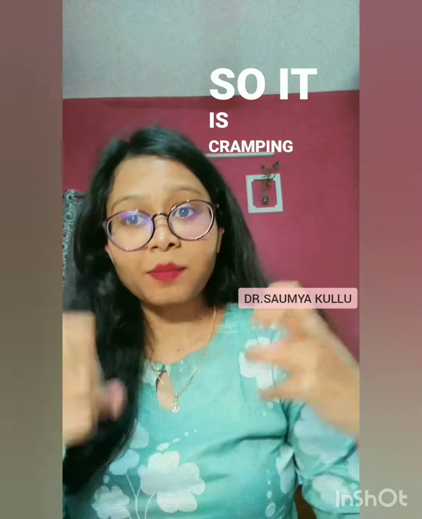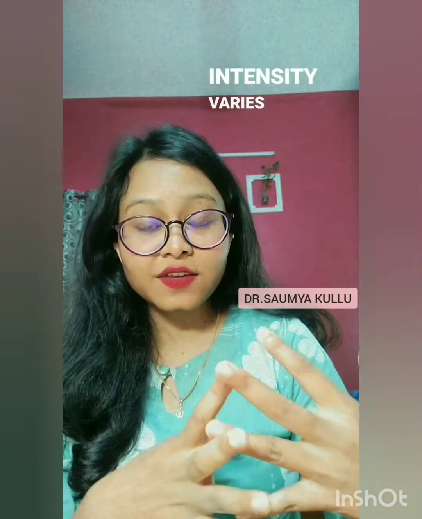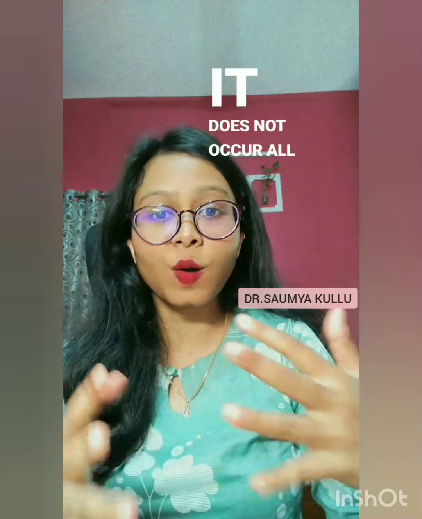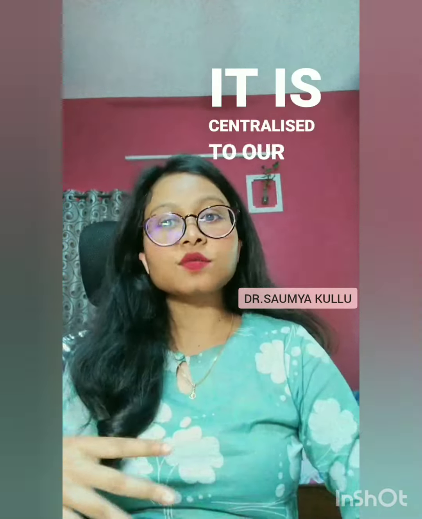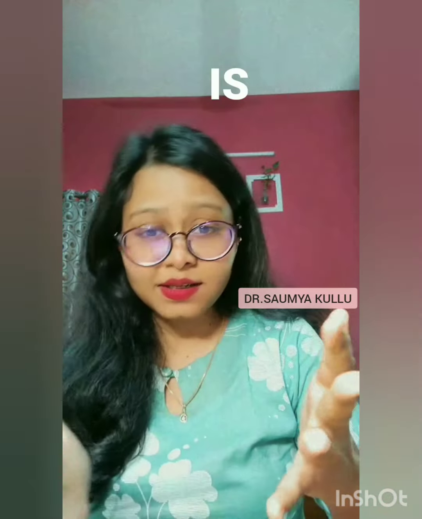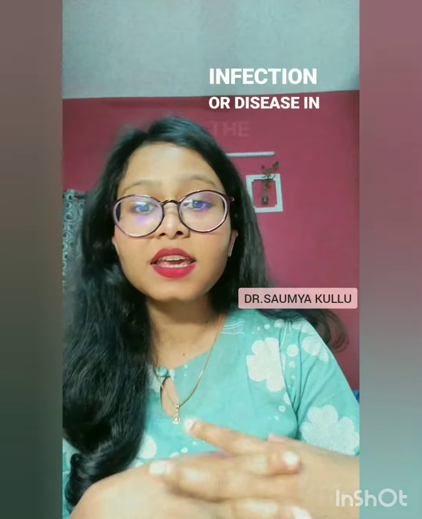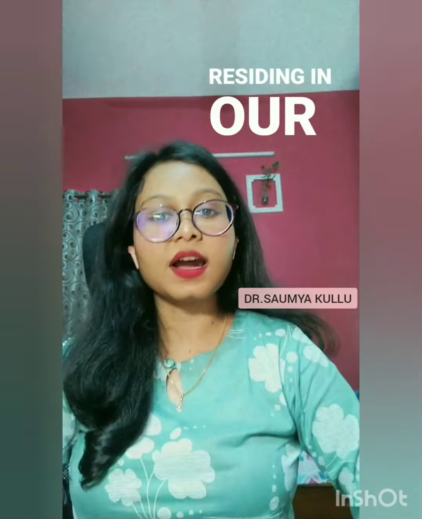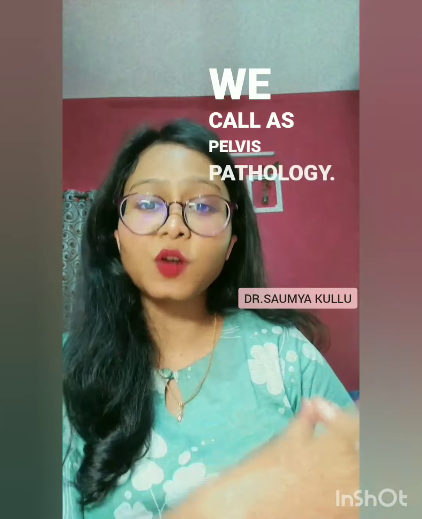So it is cramping in nature. The intensity varies from mild to severe. It is not continuous, that is, it does not occur all the time, and it is centralized to the lower abdomen. And the very good part is it is not associated with any infection or disease in the uterus or any of the reproductive organs residing in our pelvis, which we call pelvic pathology.